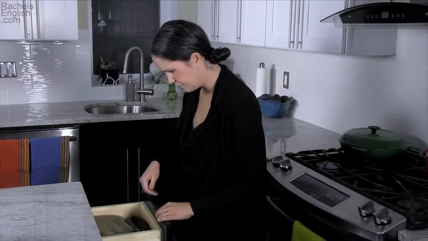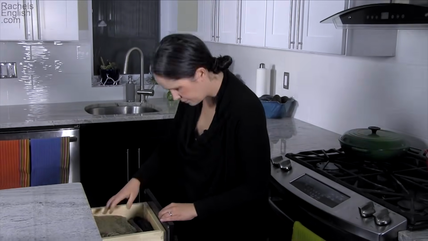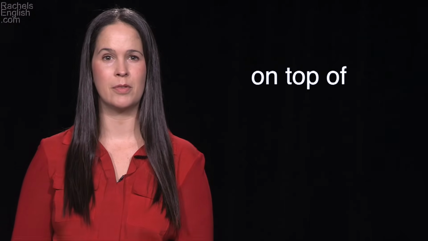In the middle. No, all the way to the left. Oh. All the way to the left. It's above the refrigerator. Above. He could also have said on top of the refrigerator. It's in the cabinet under the sink. Under. Under is the same as below.